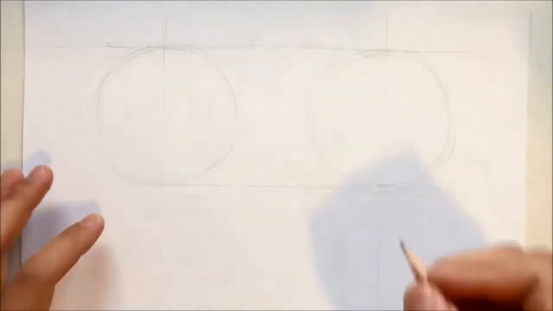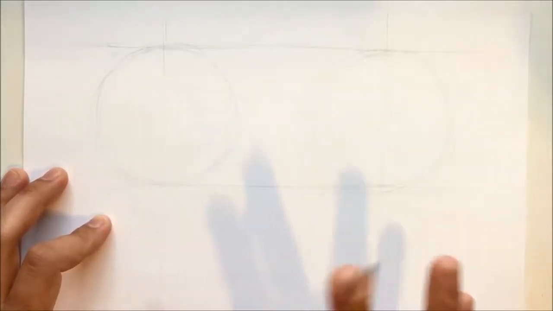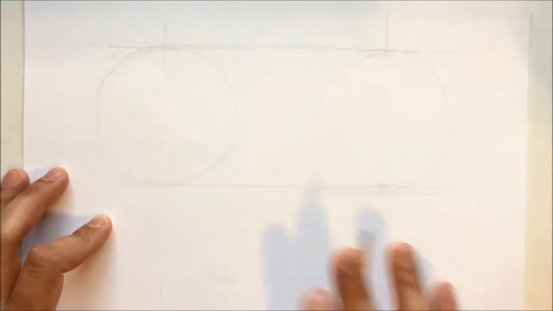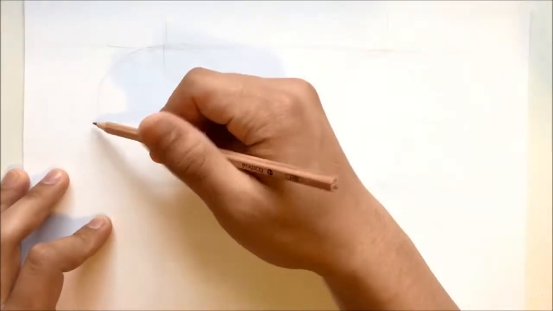Hello guys, today I'm gonna show you the differences between the face of an anime male and an anime female. So let's get started. First off, here are two circles, and that's gonna be the base for the sketch of the faces, and then the lines are for them to be in the same size.